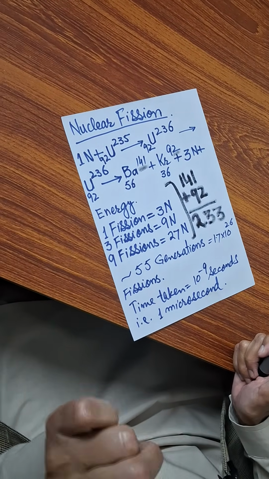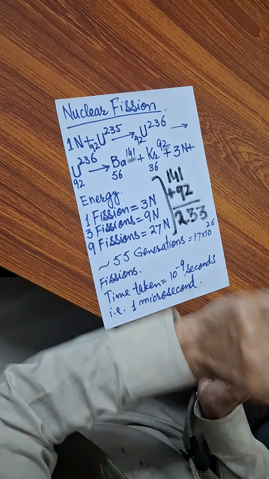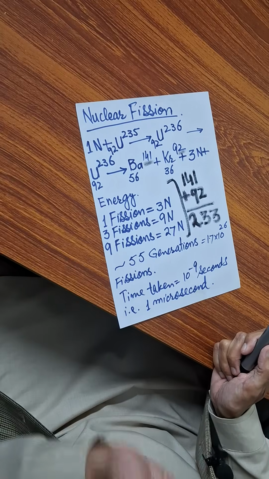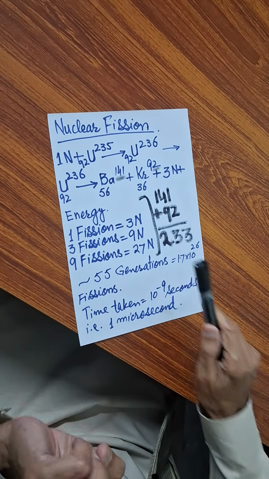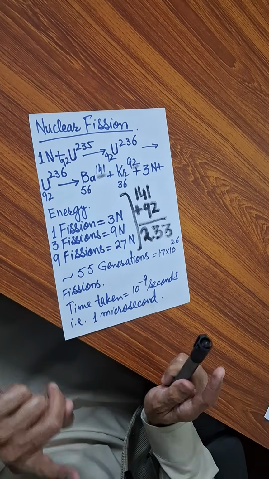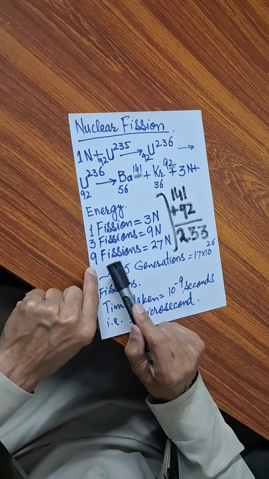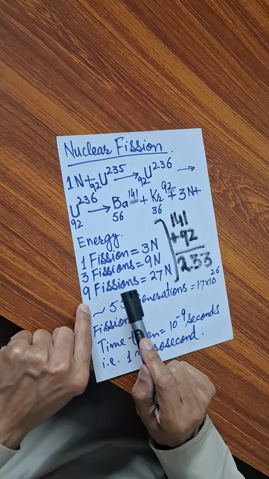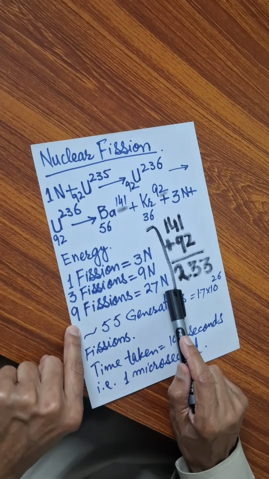In zero generation, one neutron hit one atom, and in the next generation, three neutrons hit three atoms and yielded nine neutrons, and in the third generation, nine neutrons hit nine atoms of uranium 235 and yielded 27 neutrons.